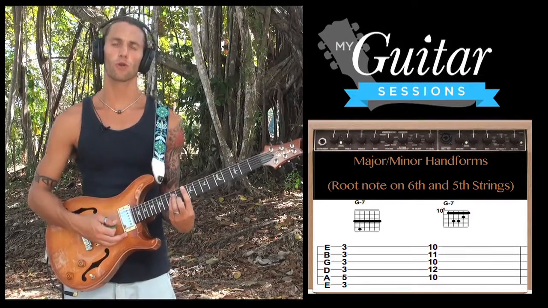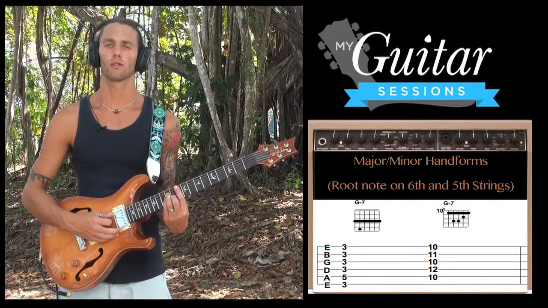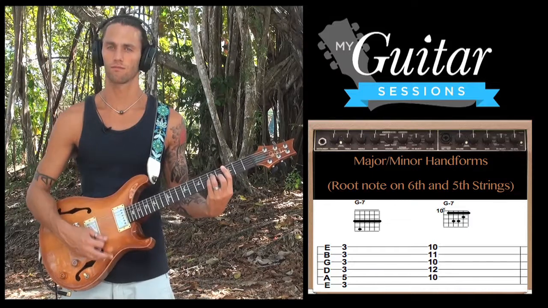So that's a minor chord when your root note is on the 5th string. In this case, we're on the 10th fret, which is G, so it's G minor. You can move it down here to the 3rd fret, and it's C minor.